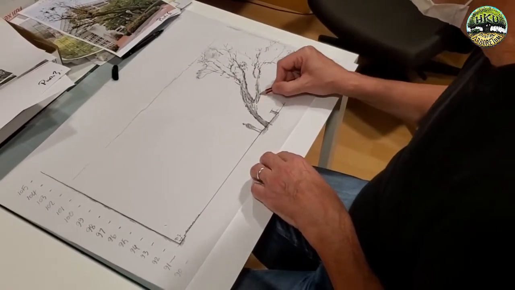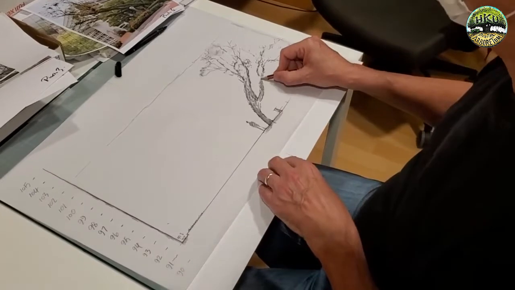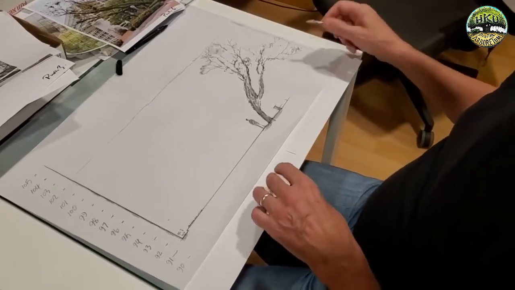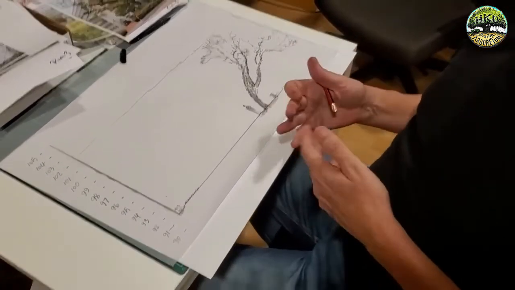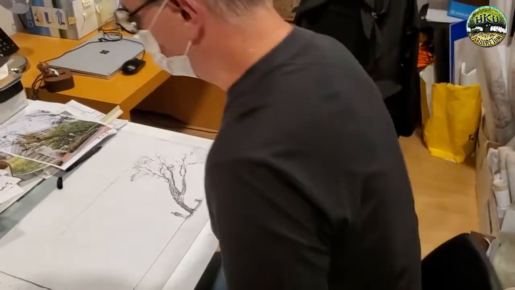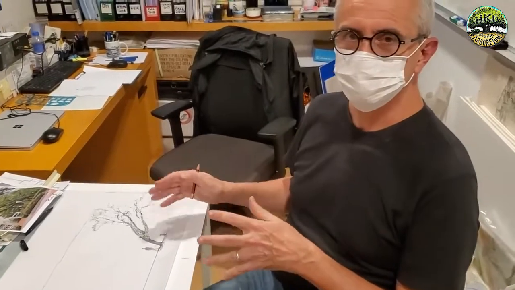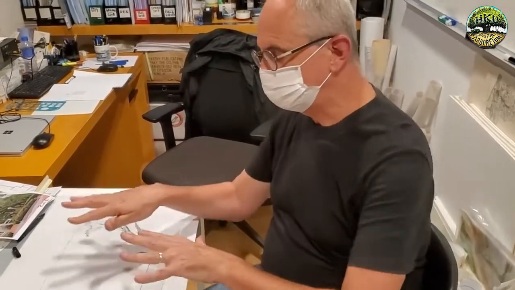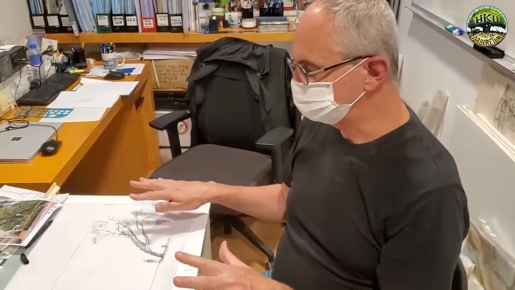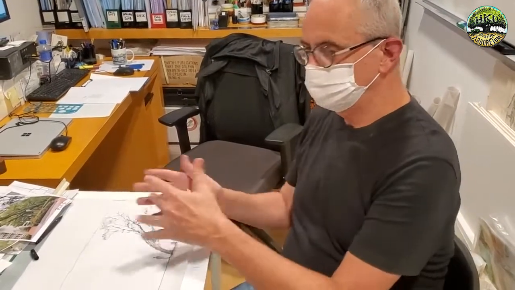So yeah, that's the process. What you're doing is much more complicated. I've chosen a pretty simple tree, just one tree by itself. You're looking at a much more complex mosaic of trees, all mixed up together.